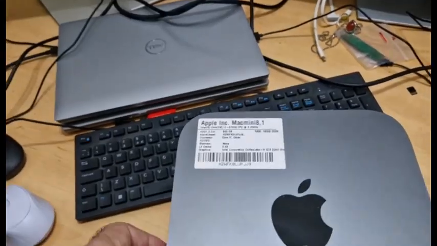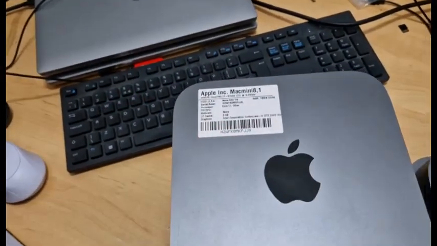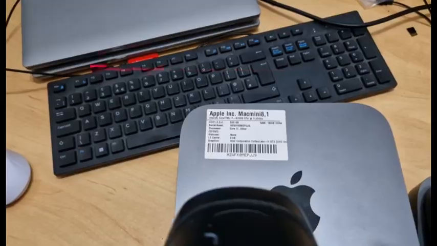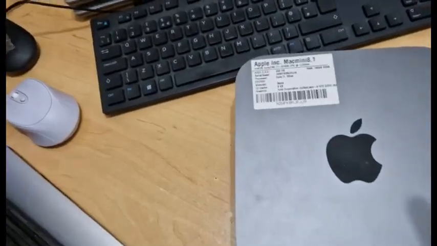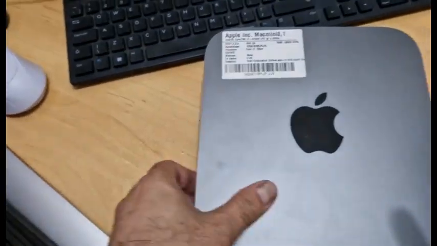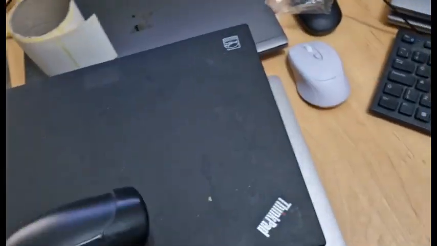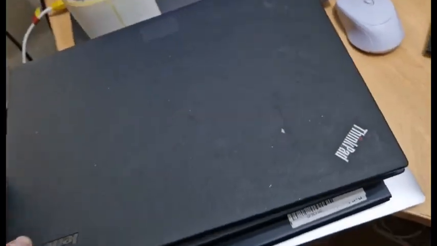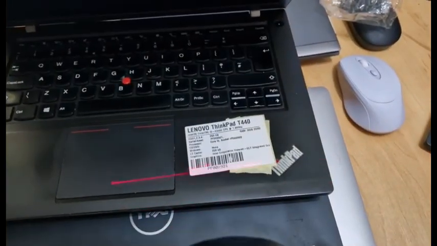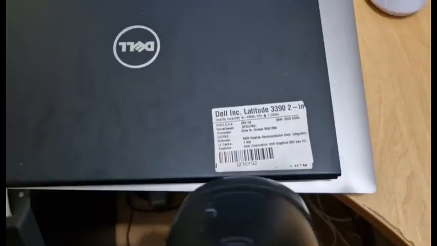So we can scan a number of desktops, laptops, and all that. So let's do this. We're nearly done with these Apple Mac Minis. That's done. So this is the last one. That's done. Now let's do the laptops. So here we have this laptop. We scanned that one. Let's do the next one. That's done. There's two more to go. Let's do this one. That's done. Let's do the next one. That's done. So we have scanned a number of systems.